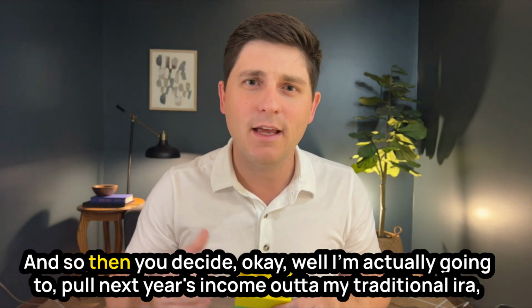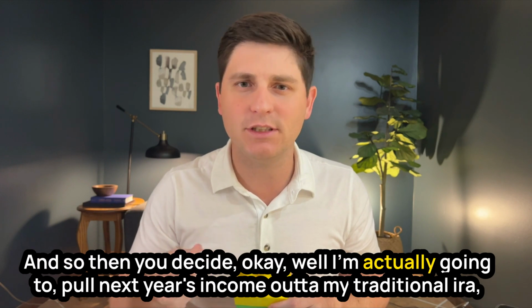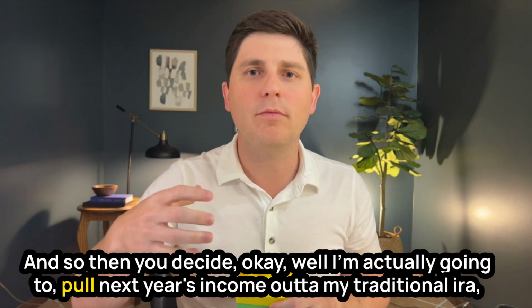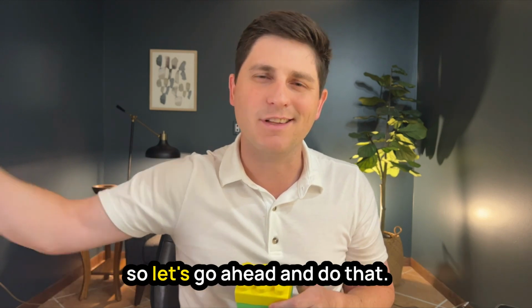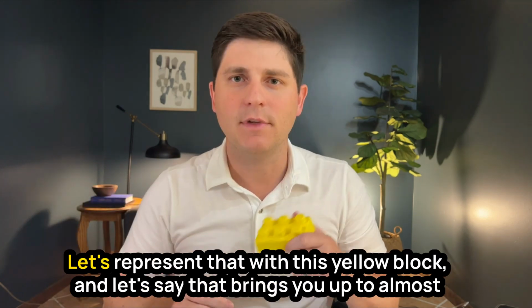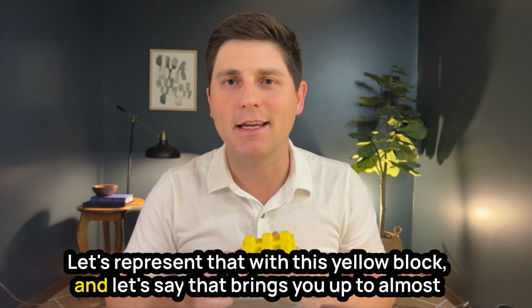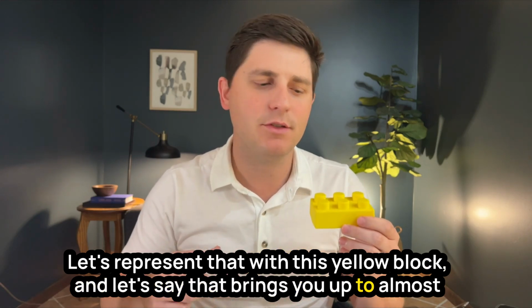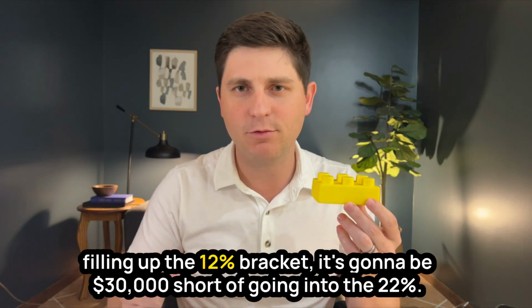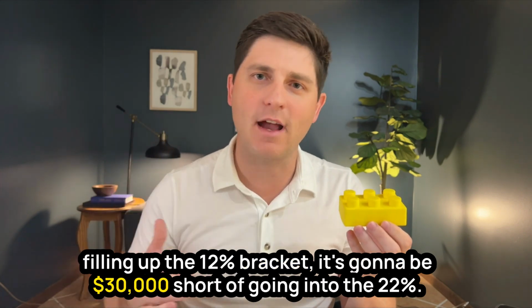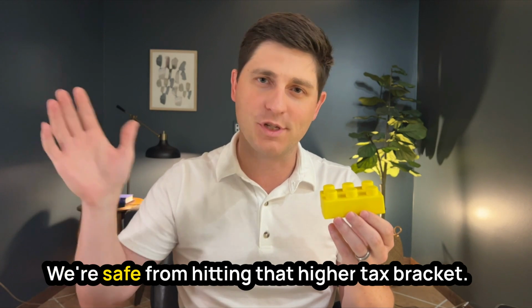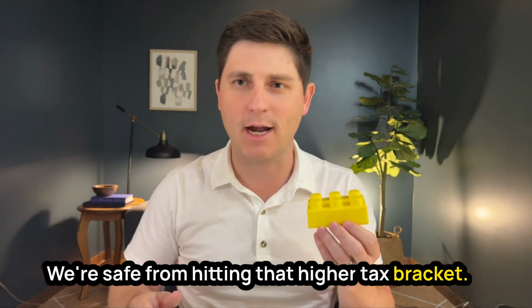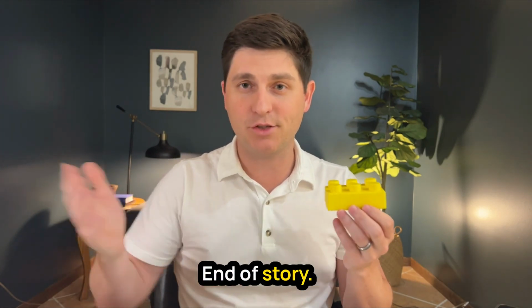And so then you decide, okay, well, I'm actually going to pull next year's income out of my traditional IRA. So let's go ahead and do that. Let's represent that with this yellow block. And let's say that brings you up to almost filling up the 12% bracket. It's going to be $30,000 short of going into the 22%, plenty of room. We're safe from hitting that higher tax bracket. That's great, right? End of story.